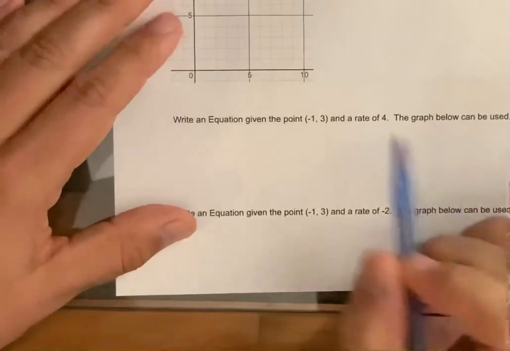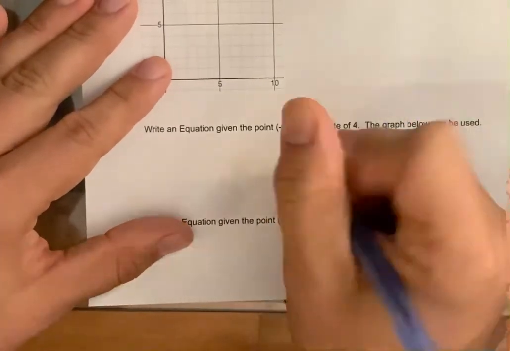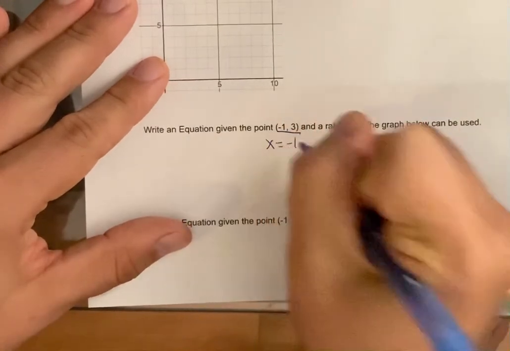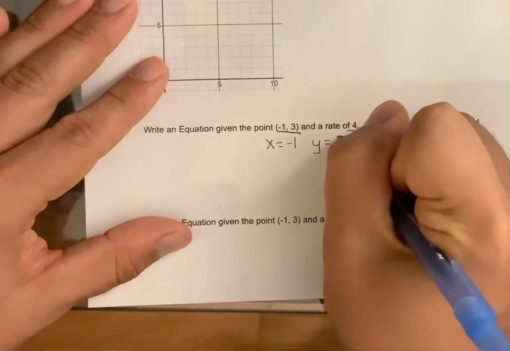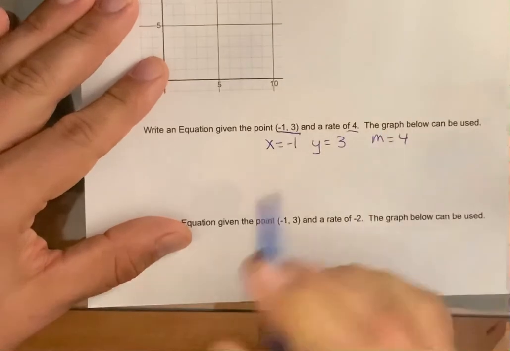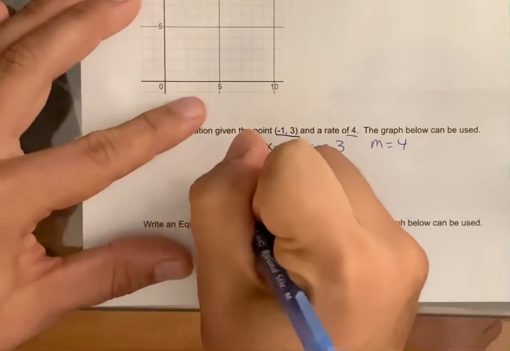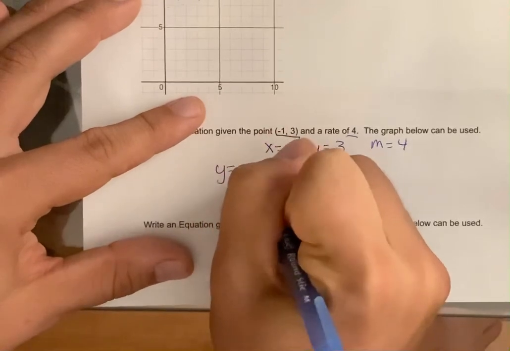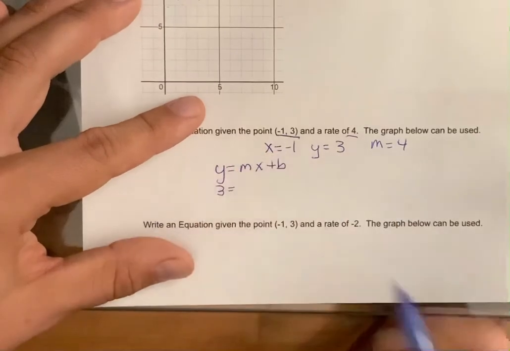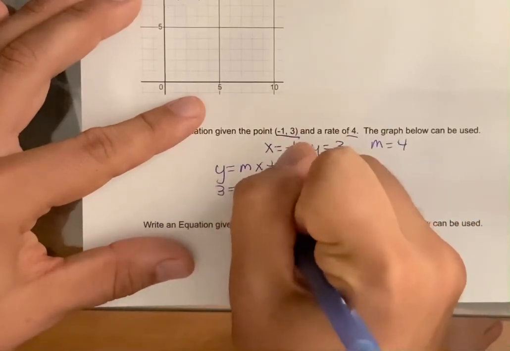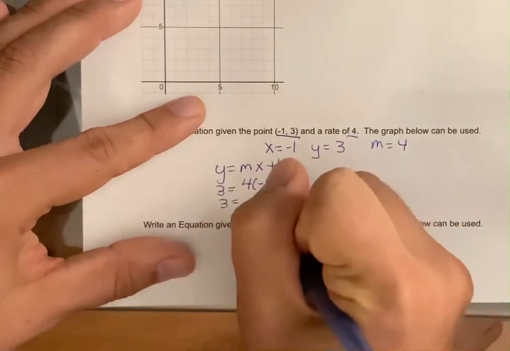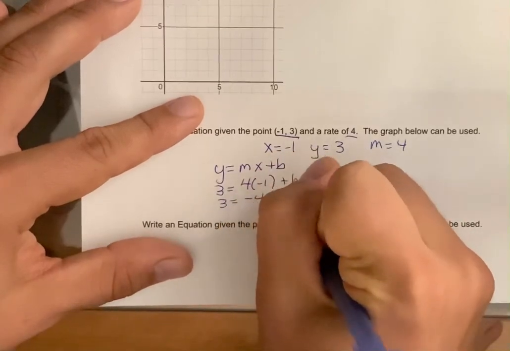And then lastly, if we had to write an equation through the point -1, 3 with a rate of 4, again, we're given x equals -1, y equals 3. This rate means that the slope is 4, so m equals 4. And then we can plug that into y equals mx plus b. And then substituting that, 3 is equal to 4 times negative 1 plus b. So 3 is equal to negative 4 plus b.